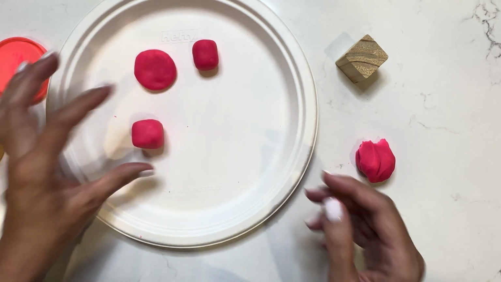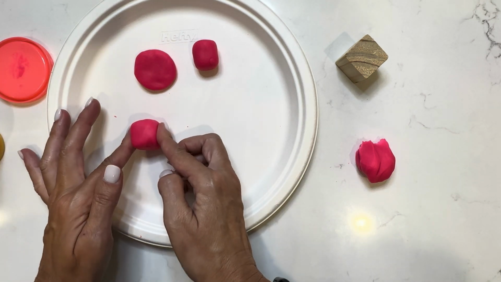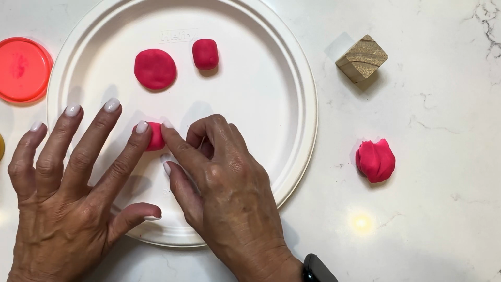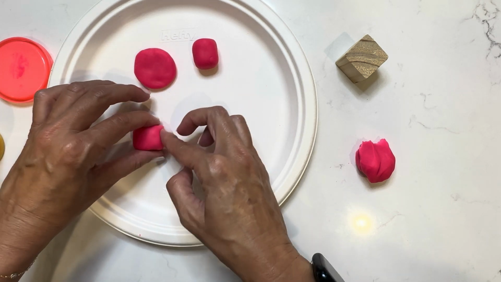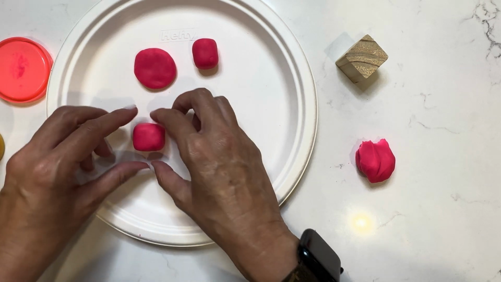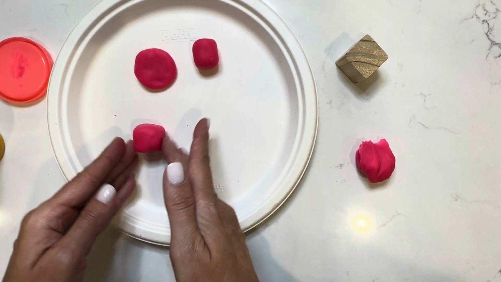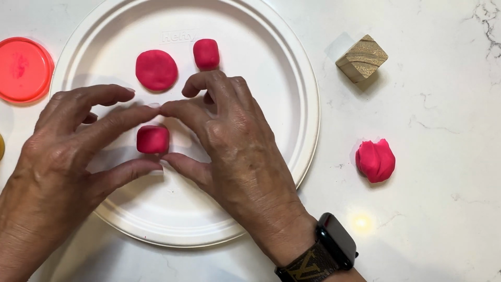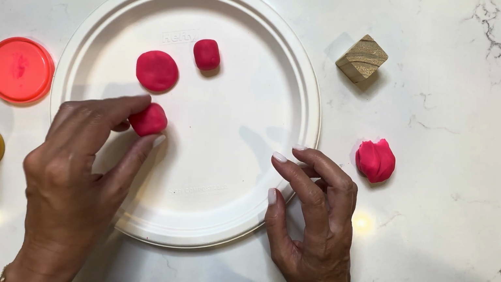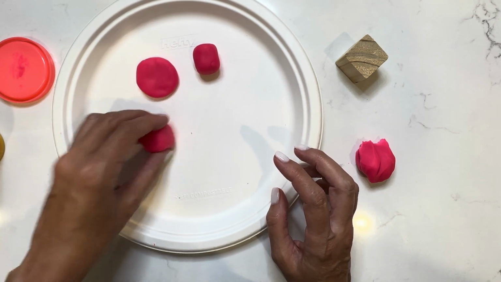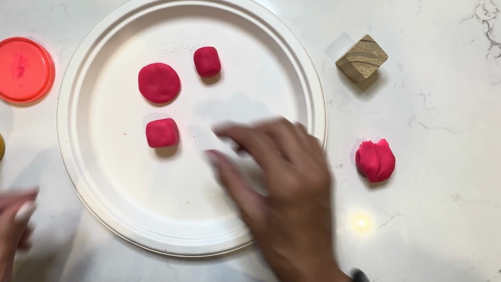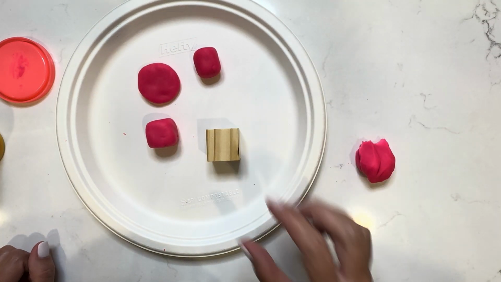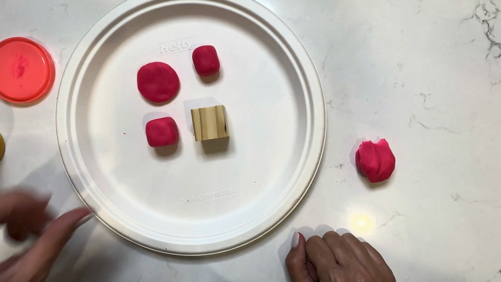Oh! Is yours a cube? Is yours a 3D square? I'm gonna press the sides around just a little bit more, just to even them up. How does yours look? Did we get a cube?